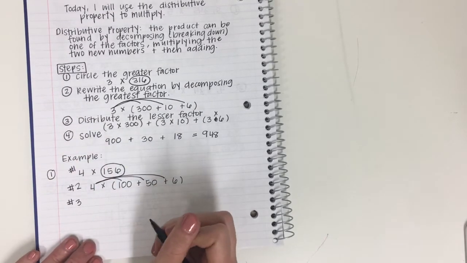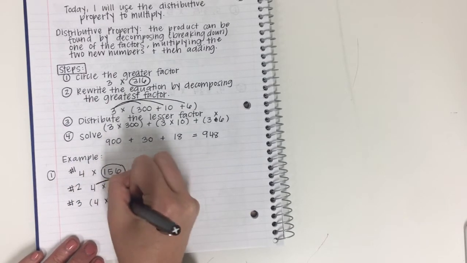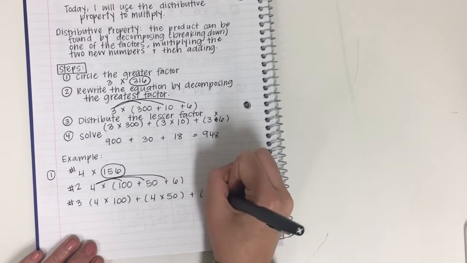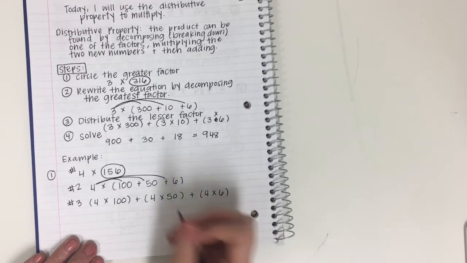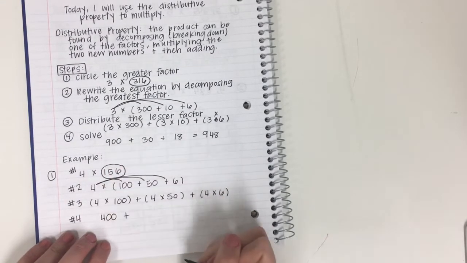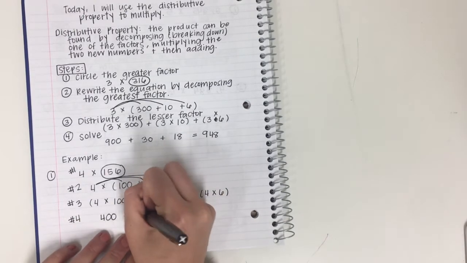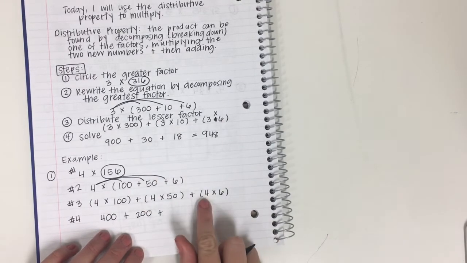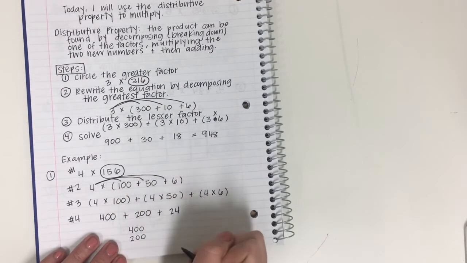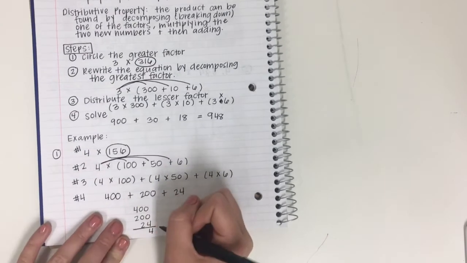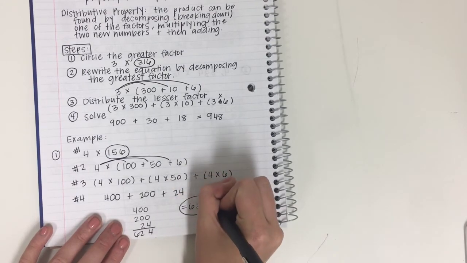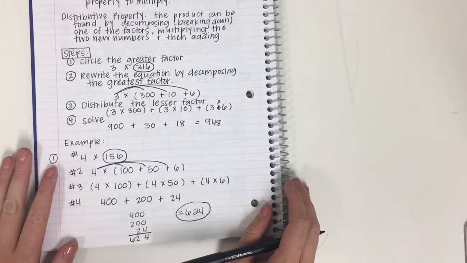Step 3, distribute the lesser factor. So we have 4 times 100 plus 4 times 50 plus 4 times 6. Step 4 is to solve. So I have 4 times 1 is 4. Add the zeros is 400. I have 4 times 5, which is 20. Add the 0, that's 200. Plus 4 times 6, which is 24. I'm going to rewrite my equation to line it up to help me. And then we have 24. So I have 4, 2, 6. So my final product is 624. Okay, so let's flip it over, and the next 2 problems will be what you can work on at home tonight.